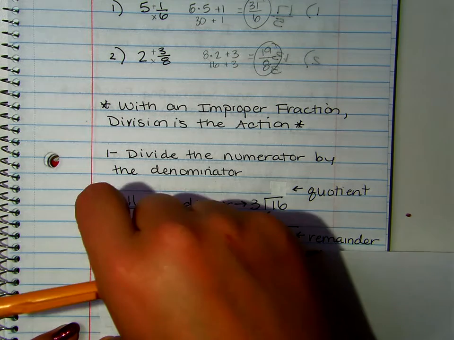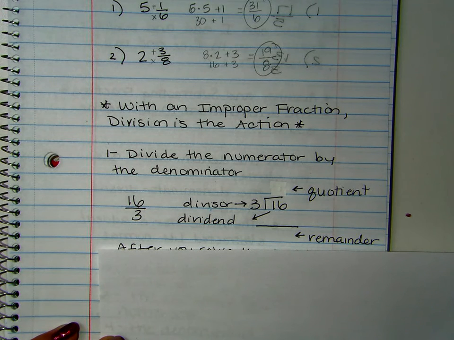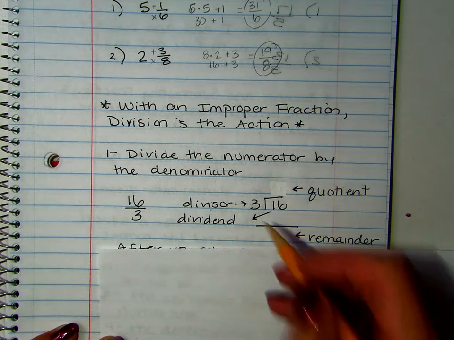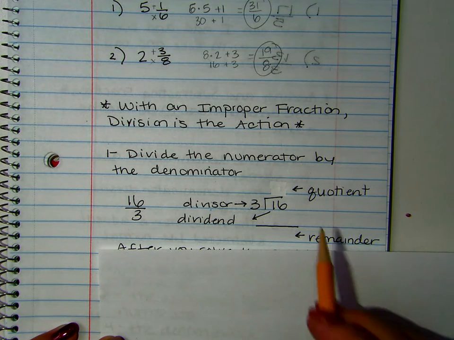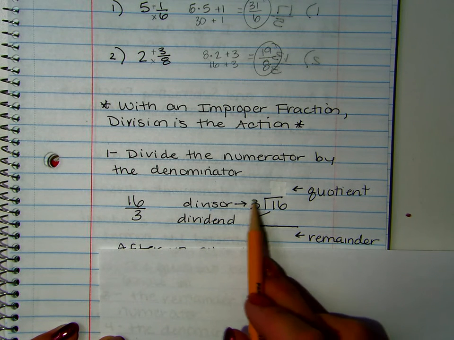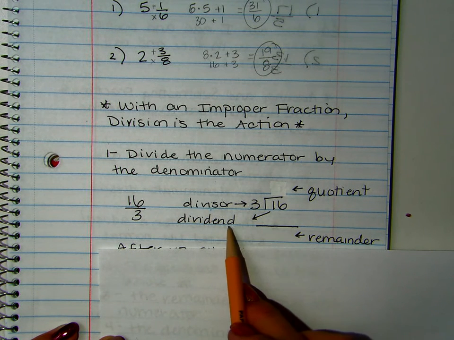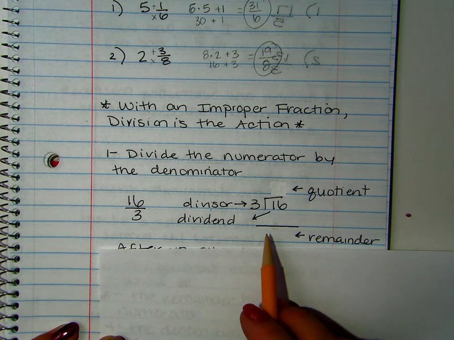Essentially what we do is we rotate this clockwise 45 degrees. So now we have the quotient, which is the number up top. We have the divisor, which is the number we are dividing by. The dividend is, in this case, 16. It's the number that's being divided, and the remainder we'll have down at the bottom.